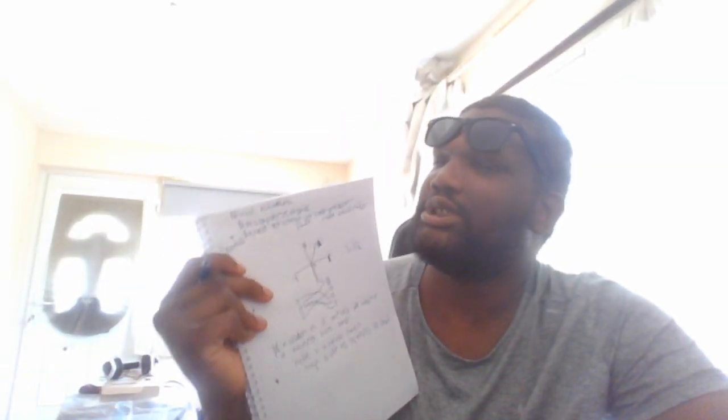Basically, the sigmoid function maps between 0 and 1, and the input can have an array of ranges. You can have minus 6 to 6, or minus 10 to plus 10, and 0 to 1.